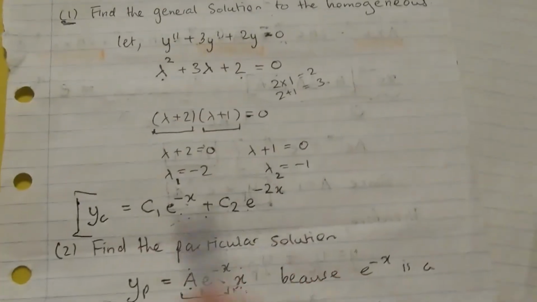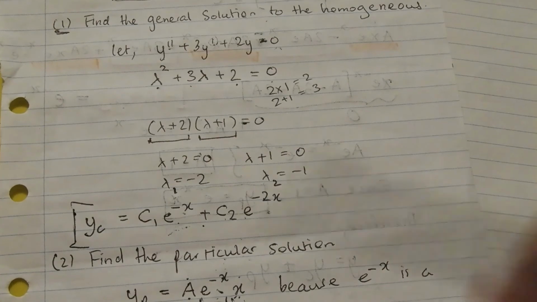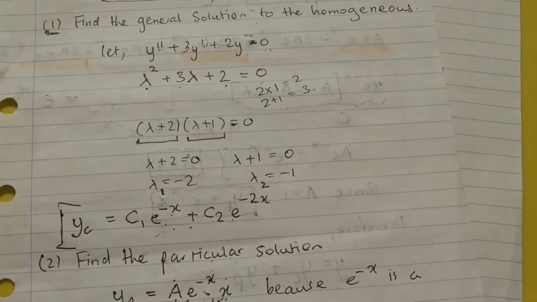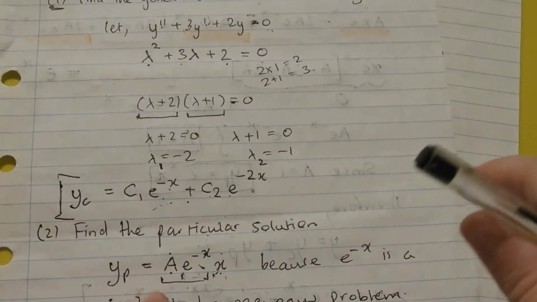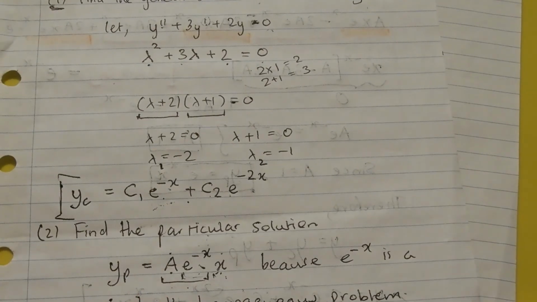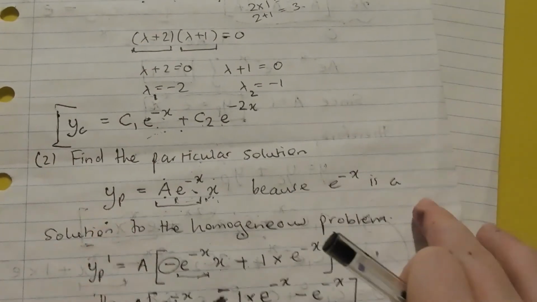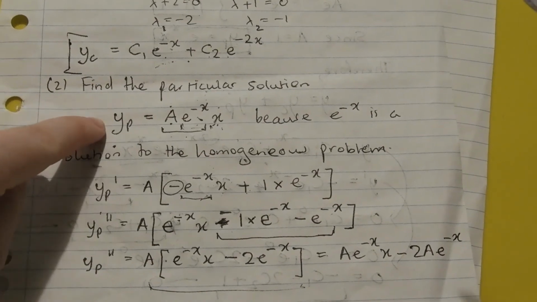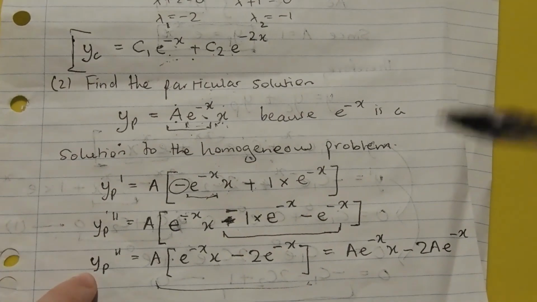In other situations, if this was a polynomial, you would write the equivalent polynomial. You can find a table of them on Google Images of what general particular solutions you should use in different situations. Then we took the derivative of this, and we got three equations: y particular, the derivative, and the double derivative.